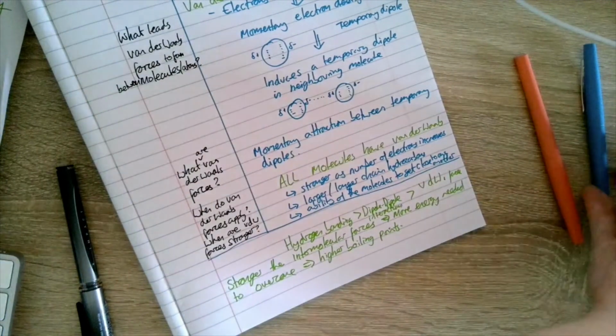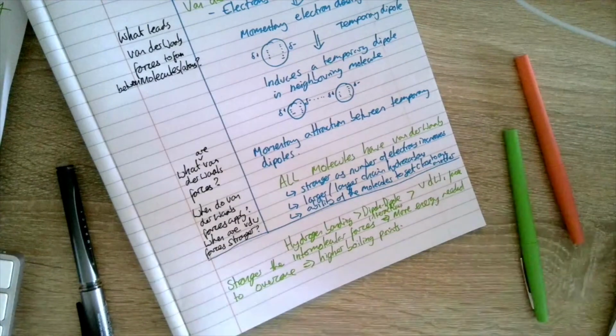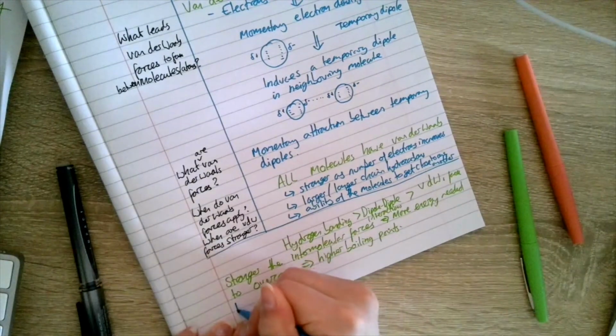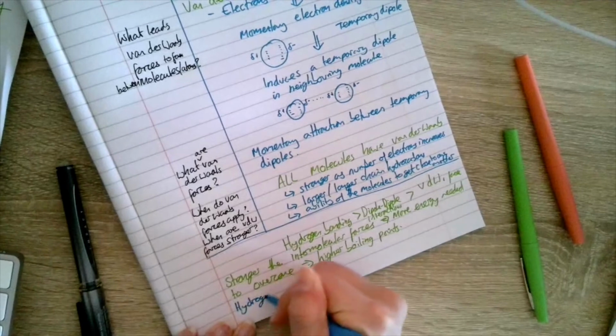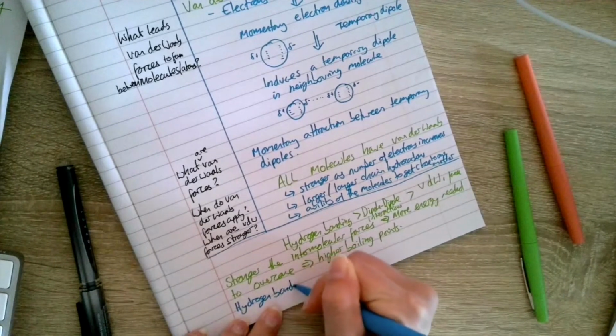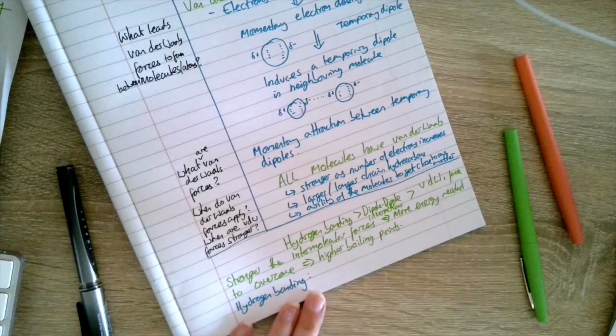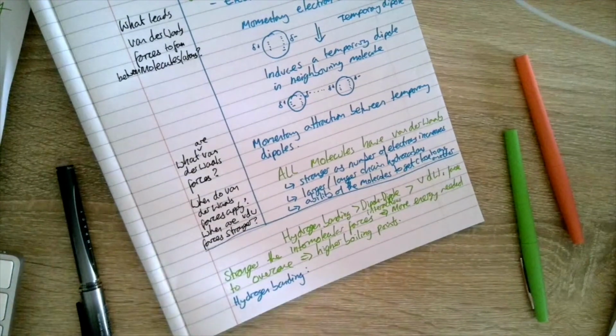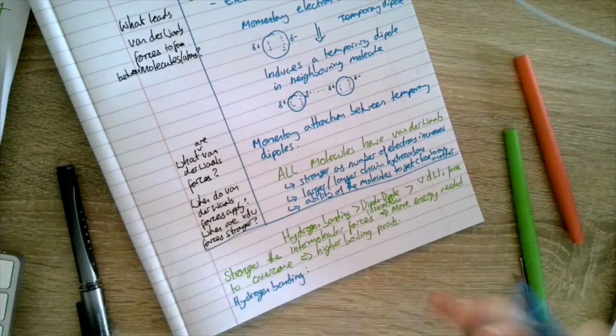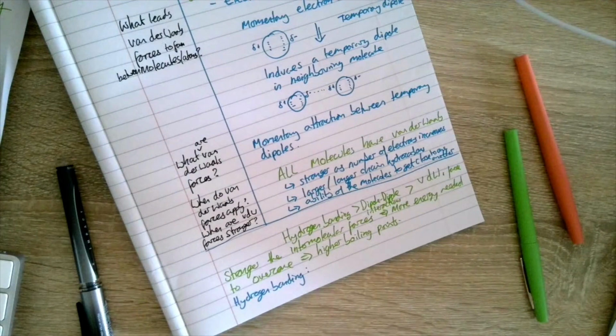One last point with our hydrogen bonding is just a reminder of the number of lone pairs that our hydrogen bonding elements have available for our hydrogen bonding.